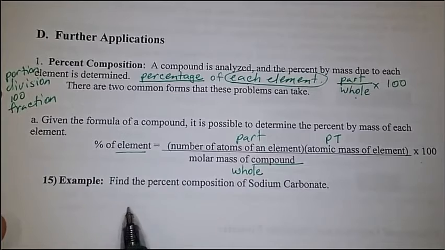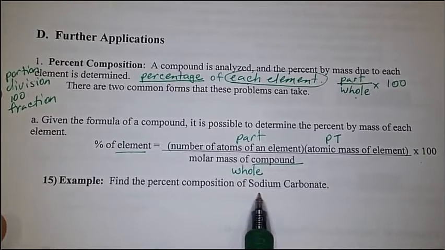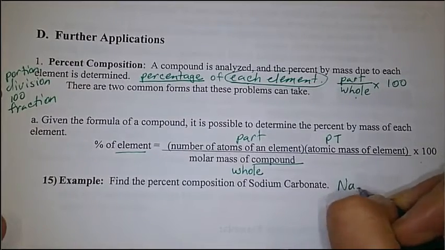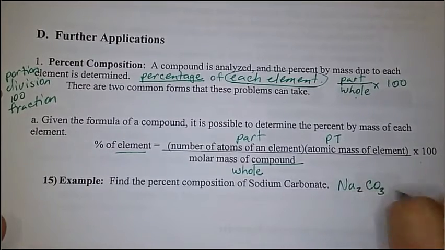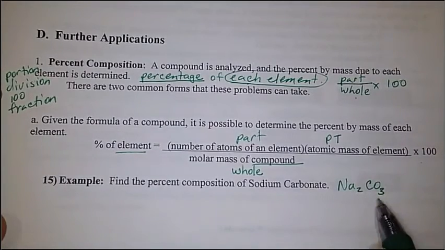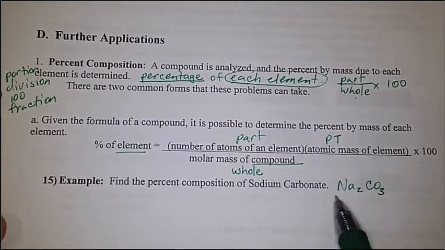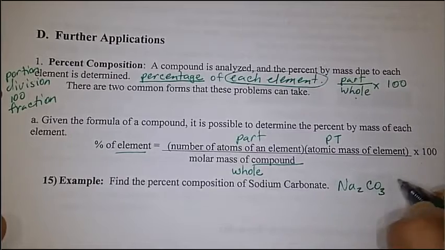So let's do our first problem. It says here, find the percent composition of sodium carbonate. So sodium carbonate is this; you should get this as your formula. When you find the molar mass of sodium carbonate, remember, you find the molar mass using your periodic table.